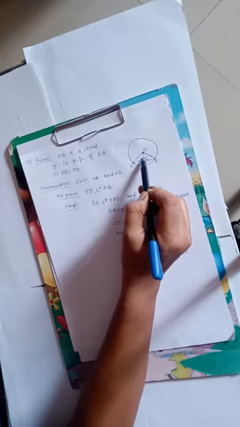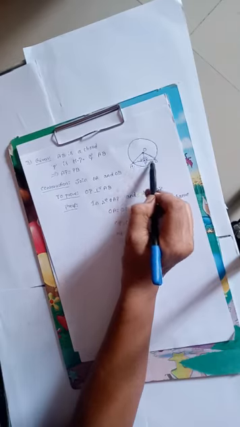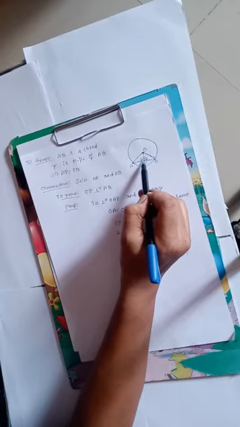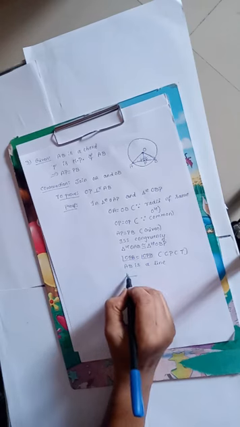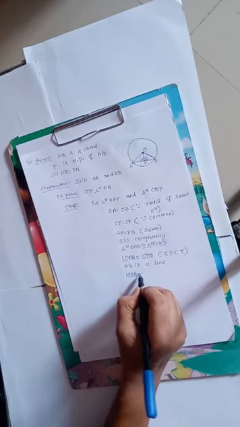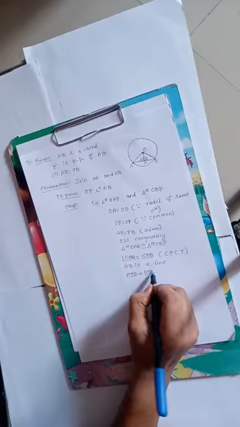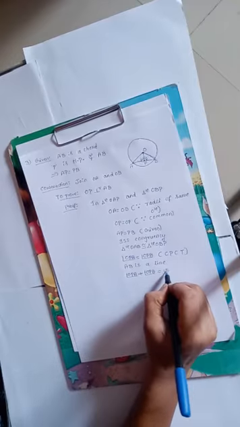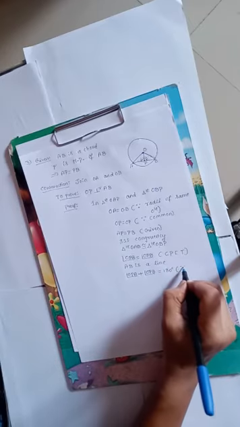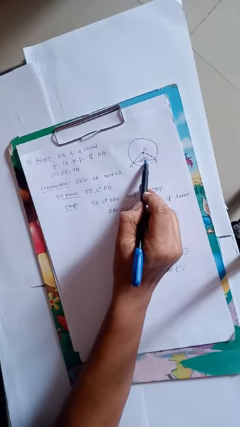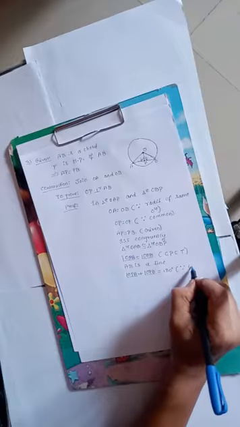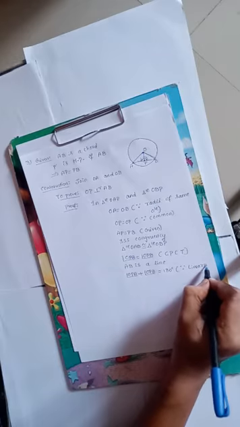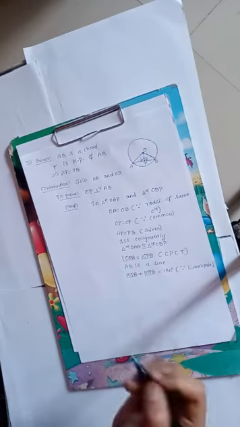By combining these two angles, it forms a straight line, which means these two angles are a linear pair. That is, angle OPA plus angle OPB is equal to 180 degrees because combining these two angles forms a straight line here. Therefore, you can tell that the two angles are a linear pair.